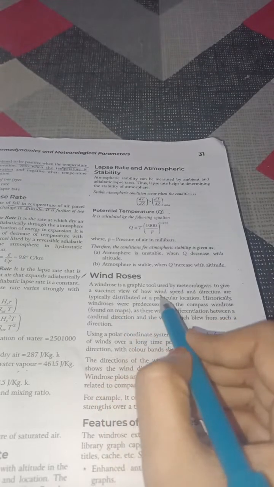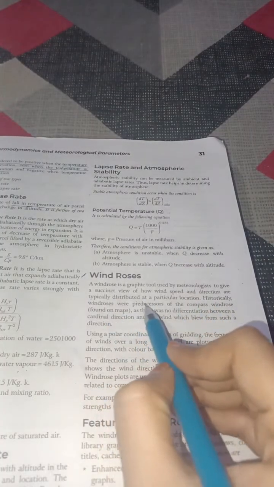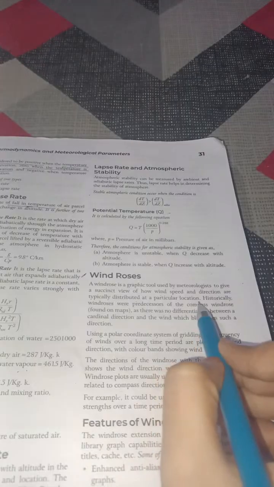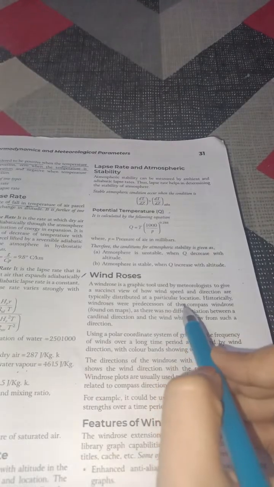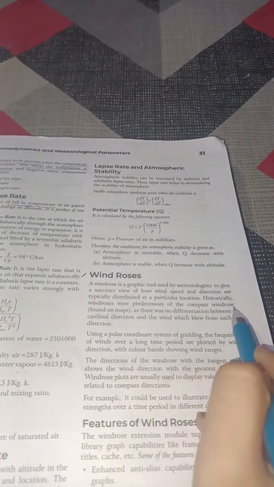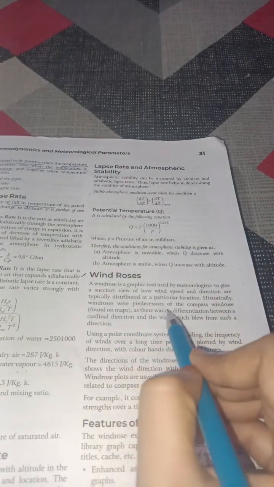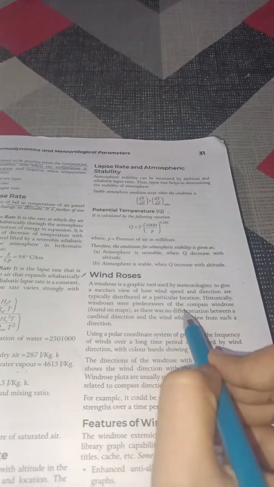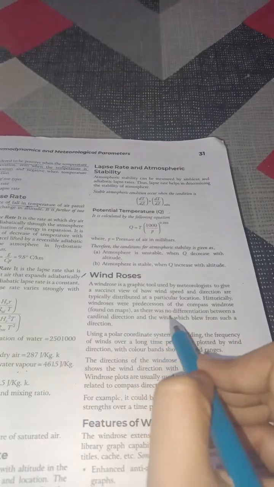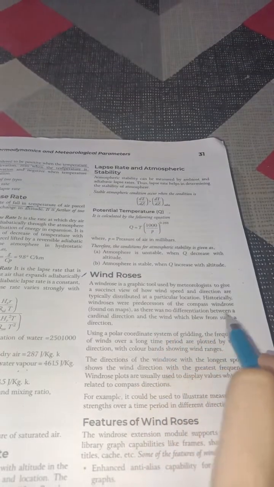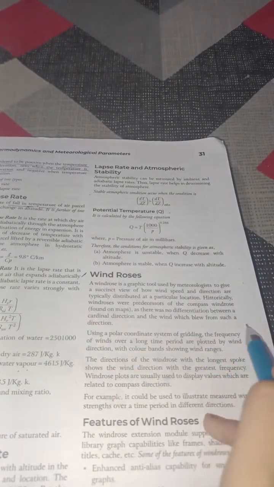A succinct view of how wind speed and directions are typically distributed at a particular location. Historically, windroses were the predecessor of the compass. Windroses were the predecessor of the compass roses found on maps, as there was no differentiation between a cardinal direction and the wind which blew from such a direction.